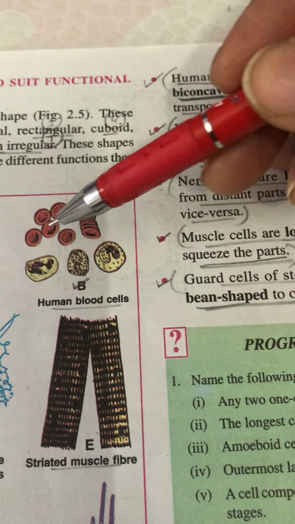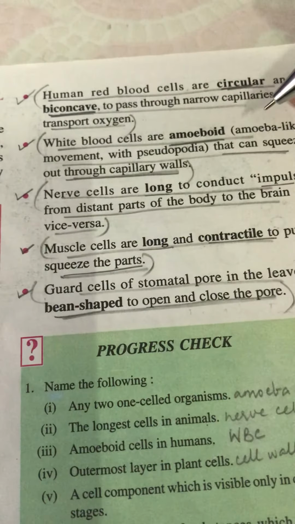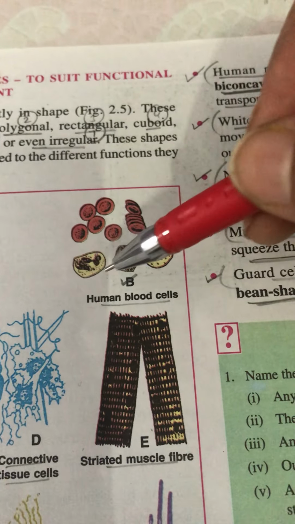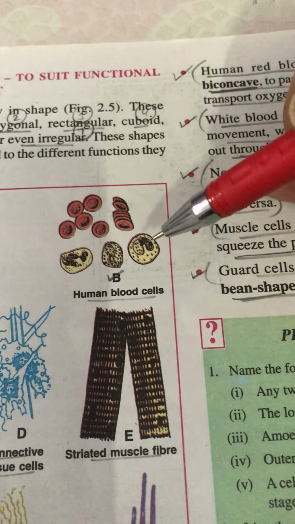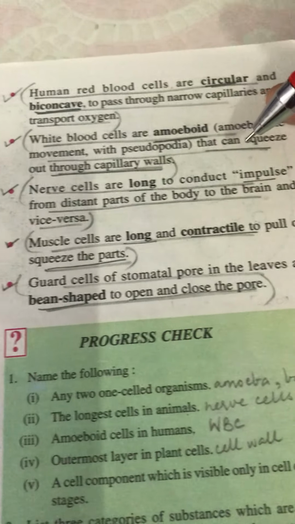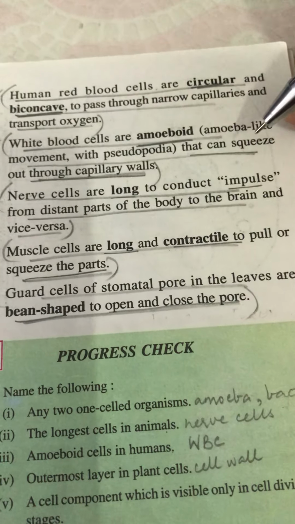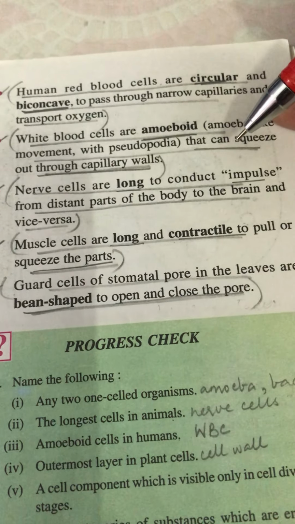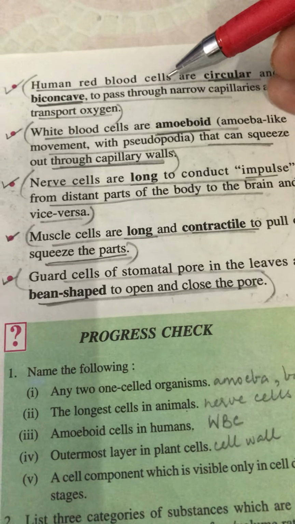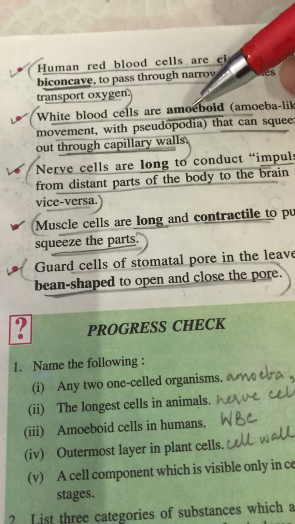This helps them, the biconcave nature helps them to carry more oxygen, and small size helps them to move through the narrow capillaries. The white blood cells are amoeboid or irregular in shape, and they can keep changing their shape easily. This allows them to throw their pseudopodia out and squeeze out through the walls of the capillaries, reach where the germ is trying to enter our body, and engulf it by throwing their pseudopodia around it. So we are seeing how the shape depends on the type of function the cell has to perform.